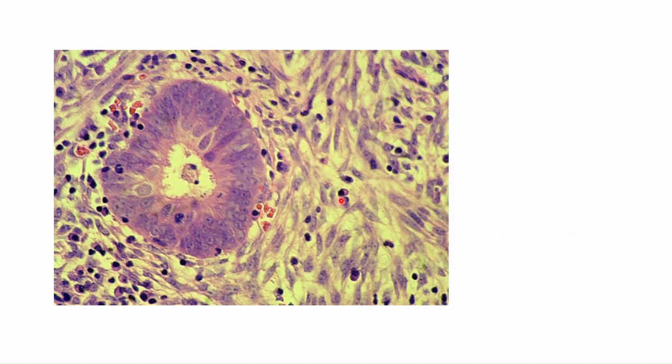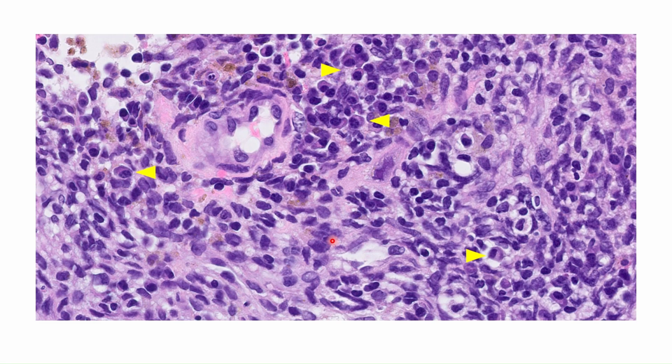Here we can see the same in high power view. These are the plasma cells with eccentric nuclei, perinuclear halo, and abundant cytoplasm. So, presence of plasma cells indicates chronic endometritis. Here again, this yellow arrowhead shows plenty of plasma cells, some hemosiderin pigment due to internal bleeding or abnormal uterine bleeding because of endometritis.